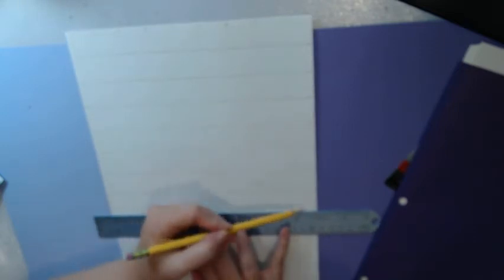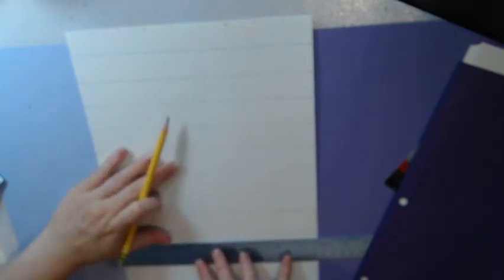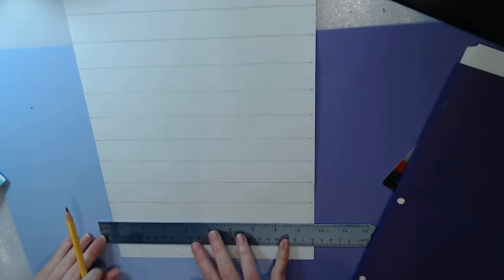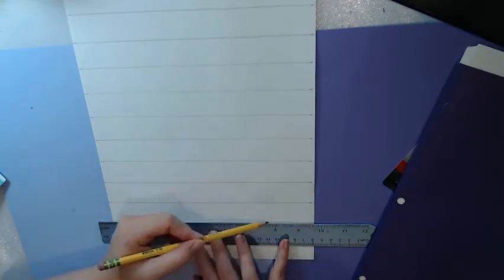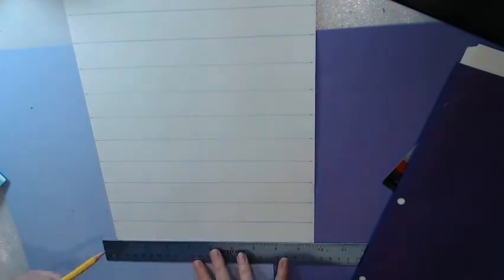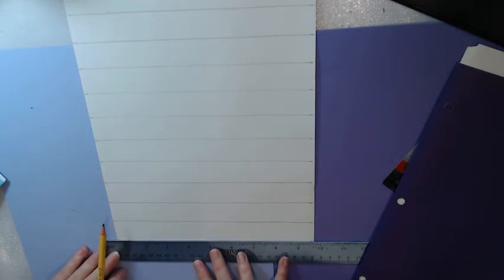The grid here is going to be 1 inch long. We're going to be able to recreate our drawing at twice the size of the original photo. This is something that a lot of artists use.